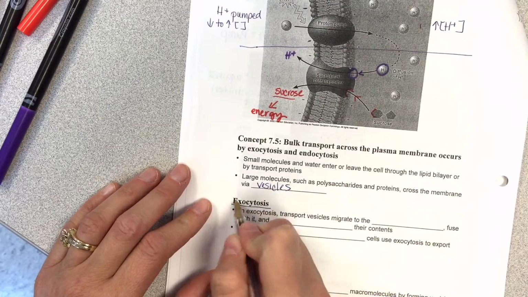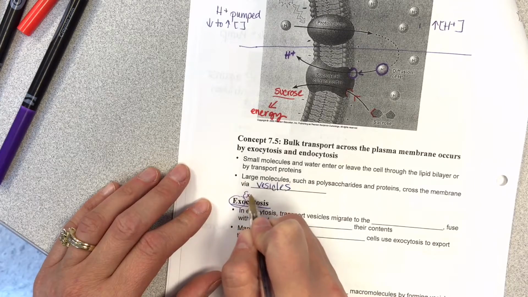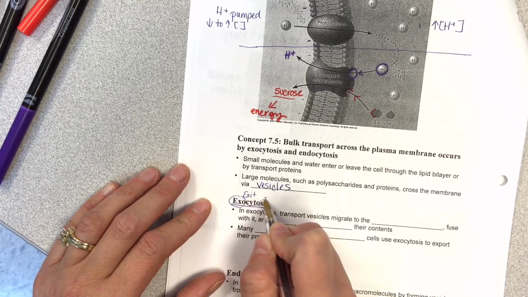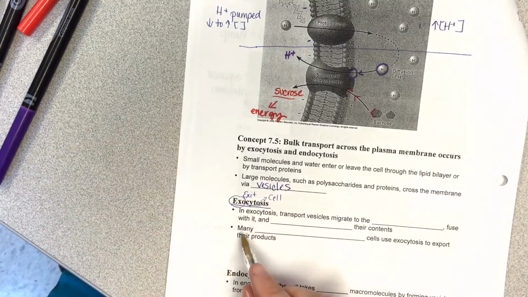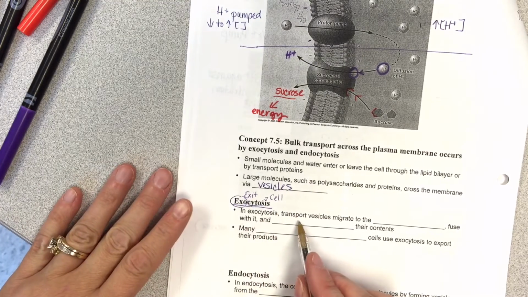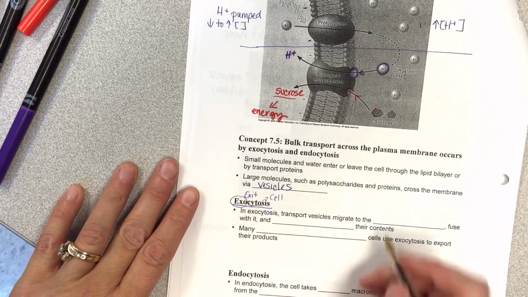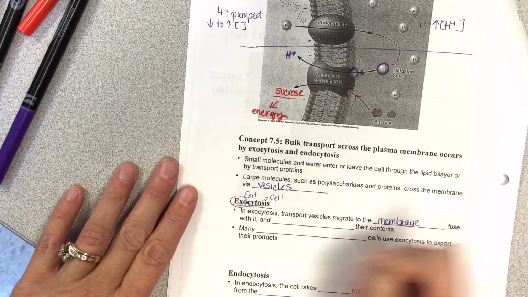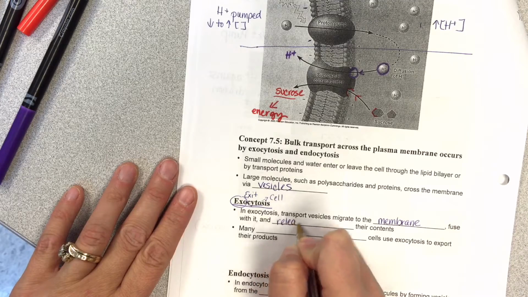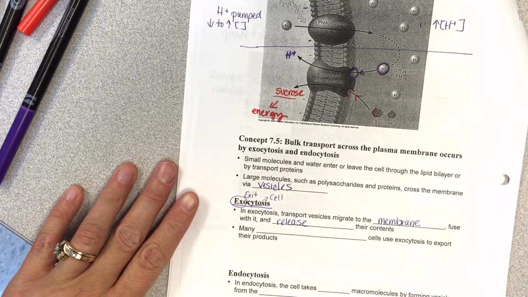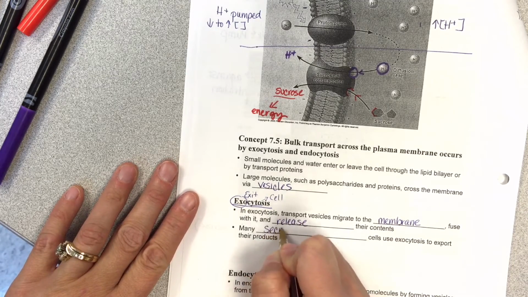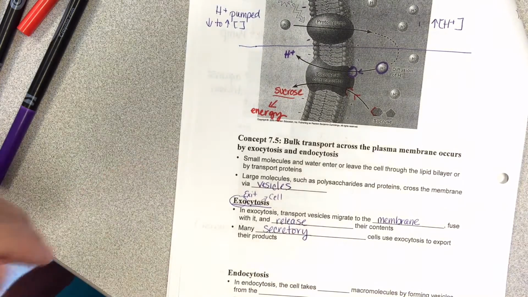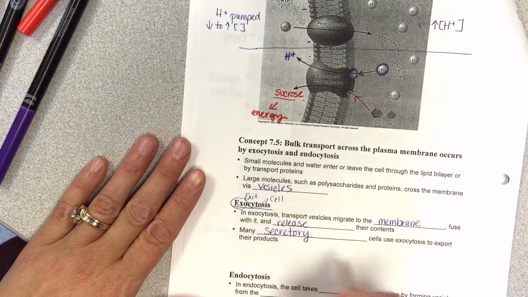So exocytosis. Exo means exit. Cyto means the cell. So exit the cell. So the process of exiting the cell. So in exocytosis, transport vesicles migrate to the membrane, fuse with it, and release their contents. Many secretory cells use exocytosis to export their products.